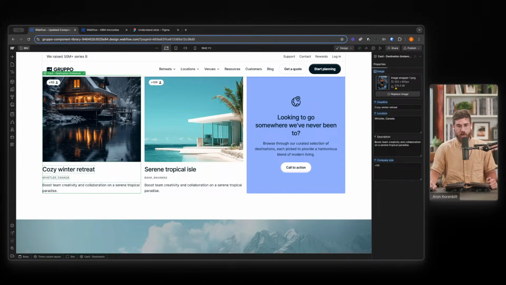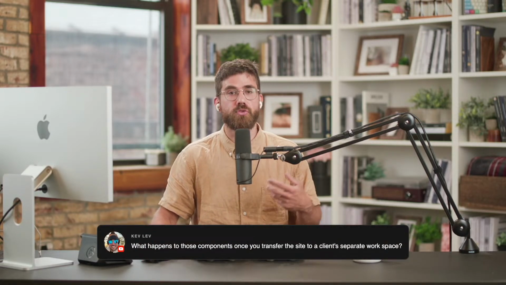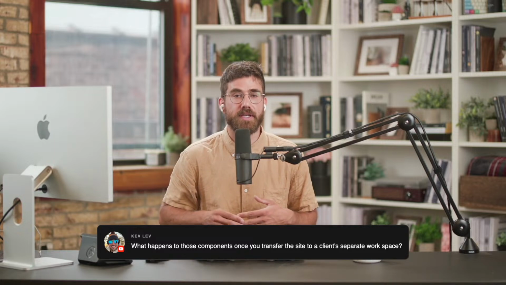So Kev asked, what happens to those components once you transfer the site over to a client's workspace? I do think they are detached. We are not sharing. They become static, if I'm not like 99.9% sure, and you would have to rebuild the library and recreate them into those components and component properties.